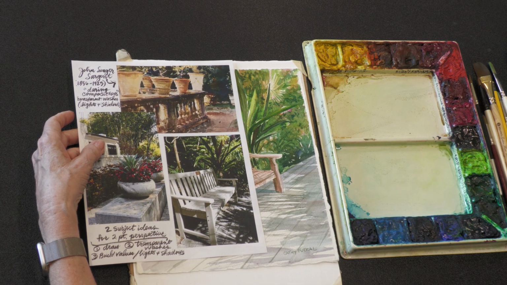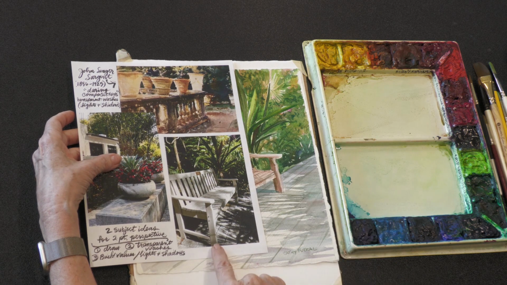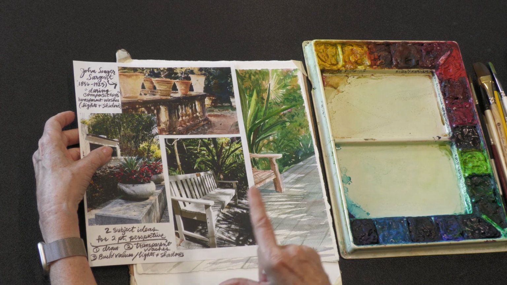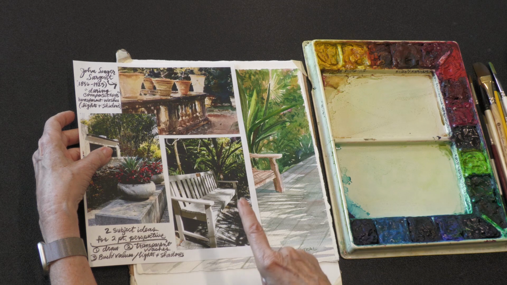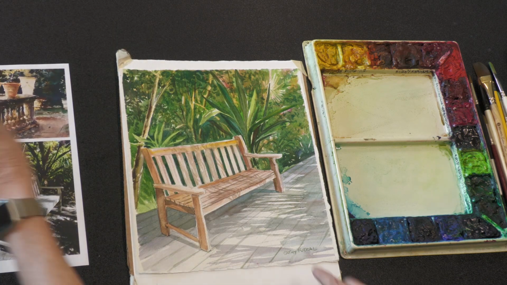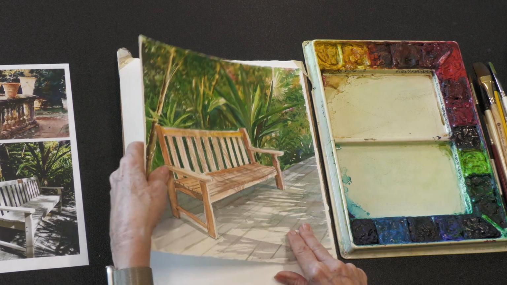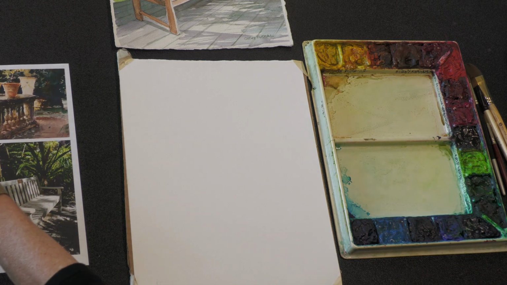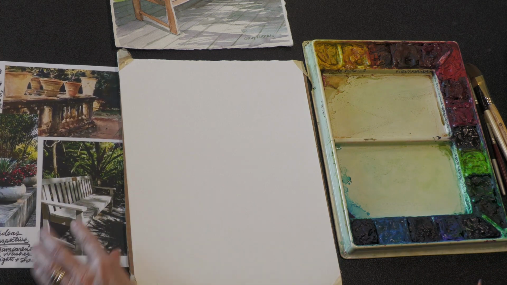He used transparent watercolor washes. He worked with lights and shadows. We're going to do the same here. We are going to do a two-point perspective. We're going to first draw, we're going to work with transparent washes, we're going to build our values, and we're going to concentrate on lights and shadows. So this being the painting that we plan to do, I think we're going to start with looking at the reference of the bench.